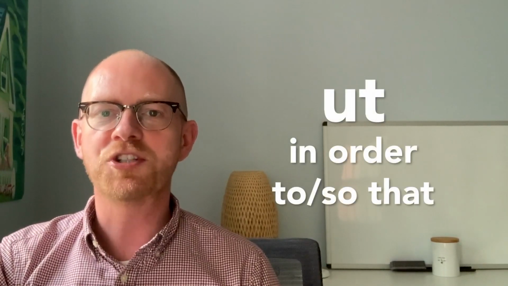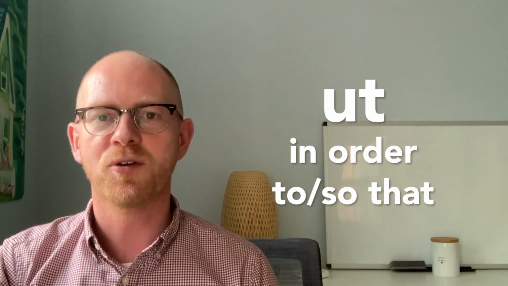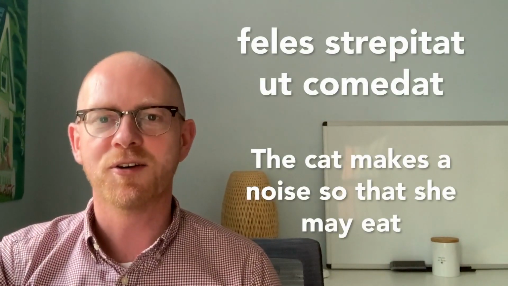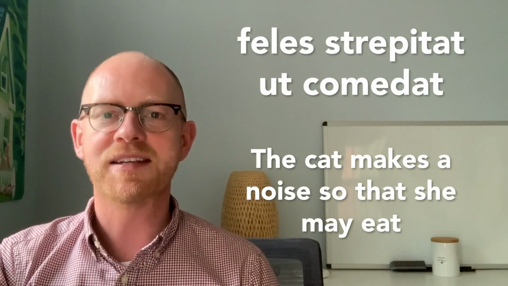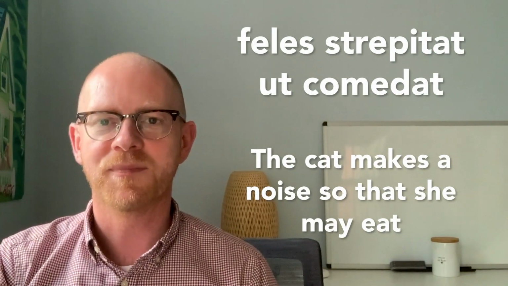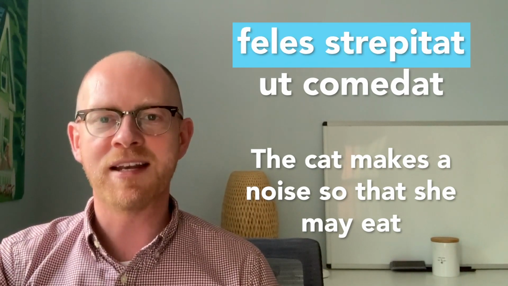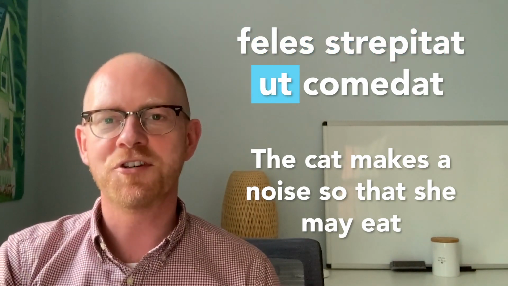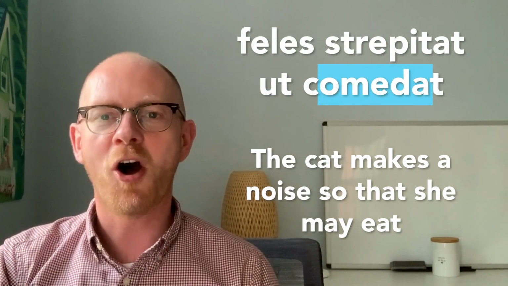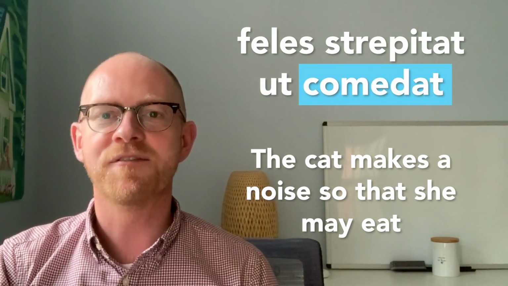As the previous example indicated, positive purpose clauses in Latin are introduced by the subordinating conjunction ut, which in this clause means in order to or so that. Let's take a look at another couple of examples. In the sentence, felis strepitat ut comedat, the cat makes a noise so that she may eat, felis strepitat is the main clause, ut introduces the purpose clause, and comedat is the present subjunctive as the verb of the purpose clause.